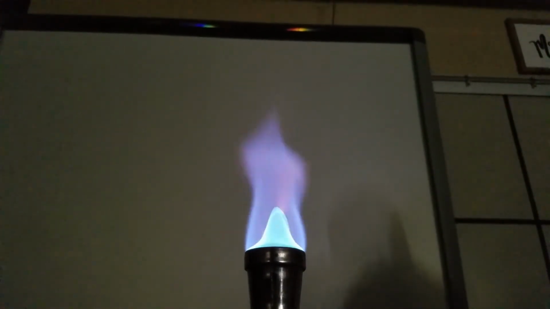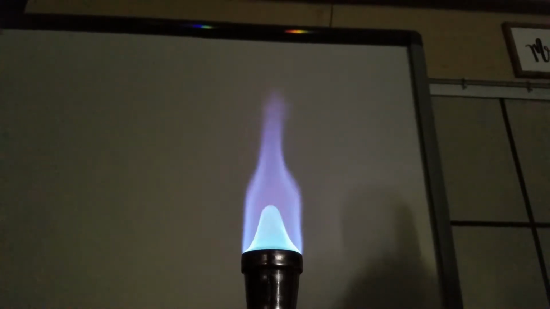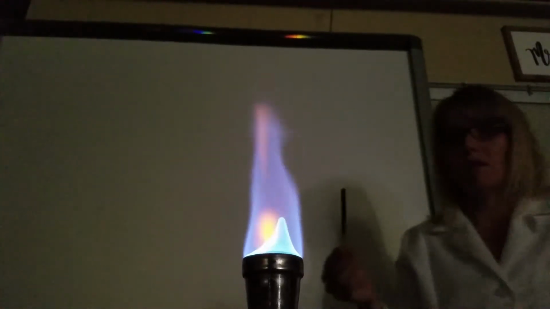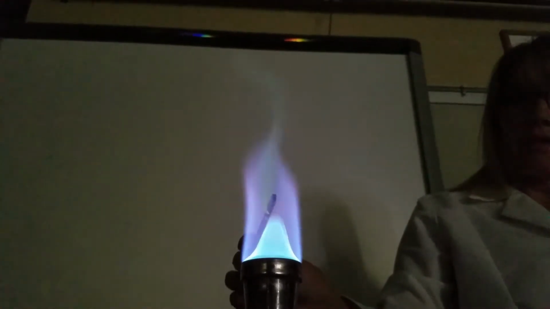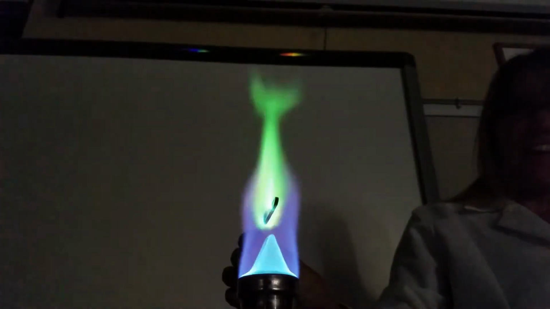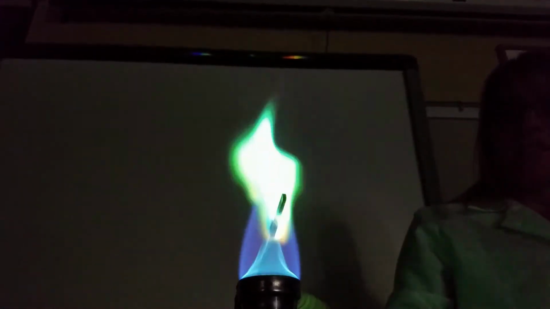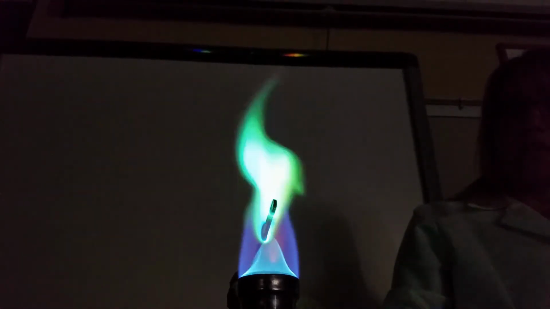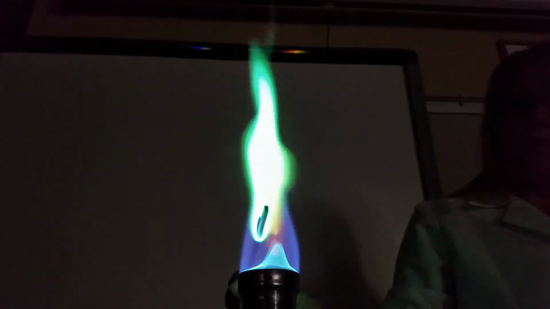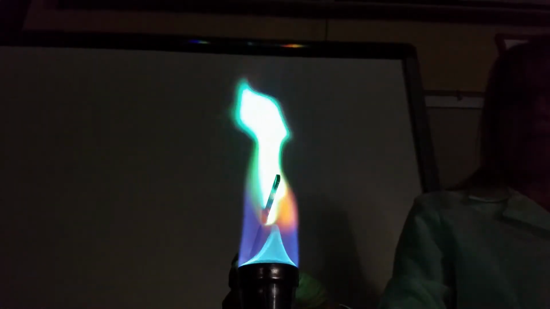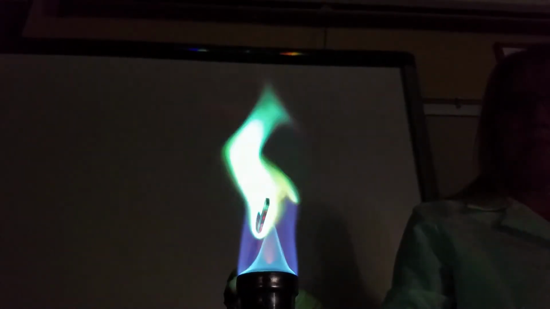All right, the third one is cupric chloride. This is the one that looks different even in the solution. And it's kind of really cool. So look at that flame. Record your observations in your data table for cupric chloride.